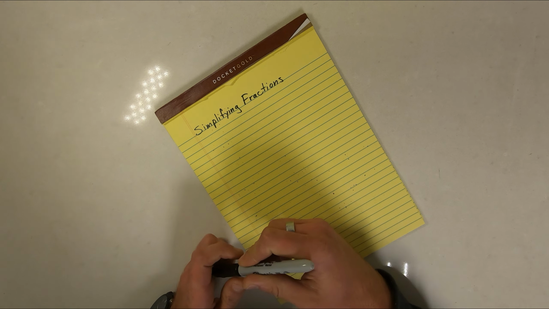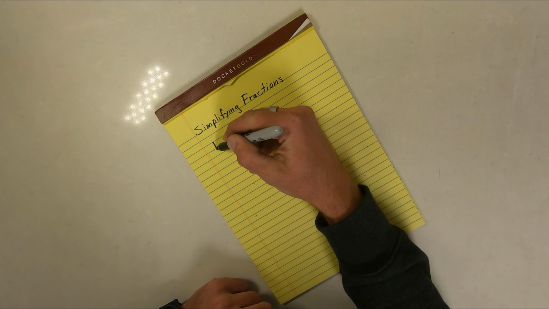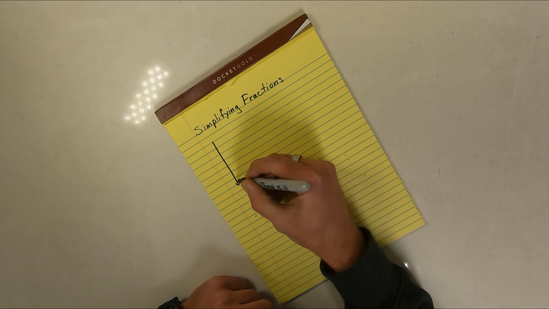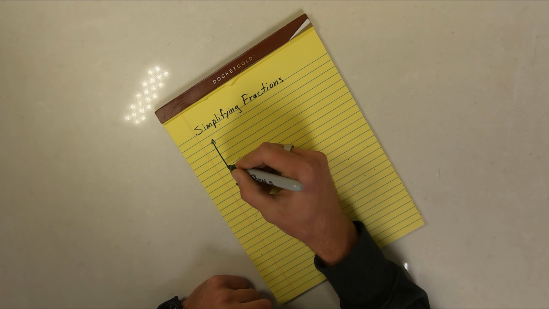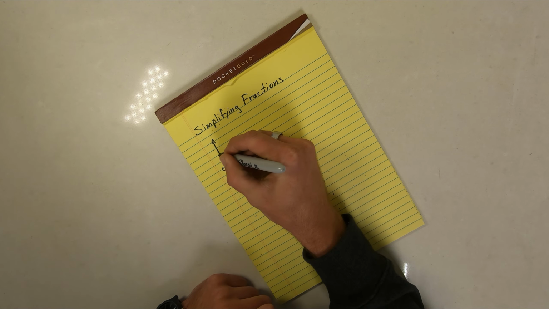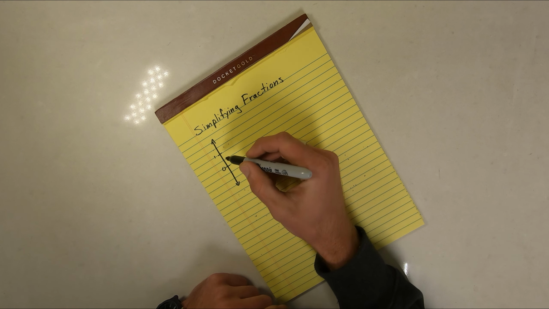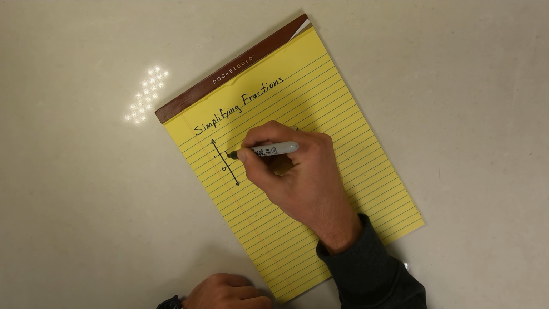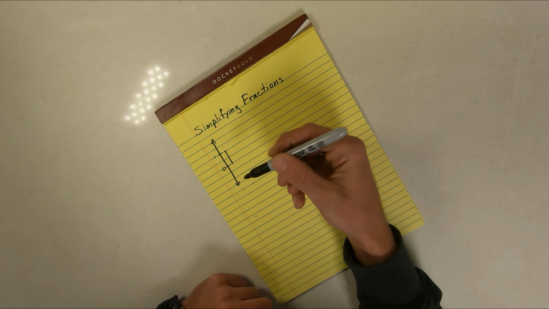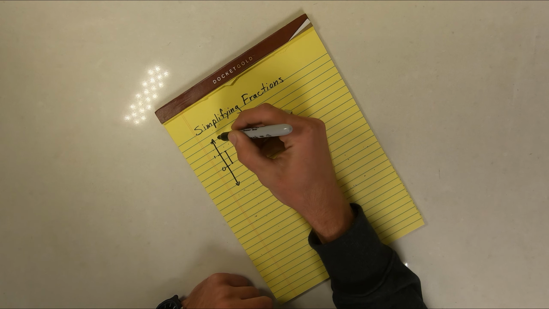So basically, if we have a number line, we have a 0 here, and 1 here. A fraction is anything that falls in between these two numbers. It can also go up to 2 and anything that falls in between these two numbers.